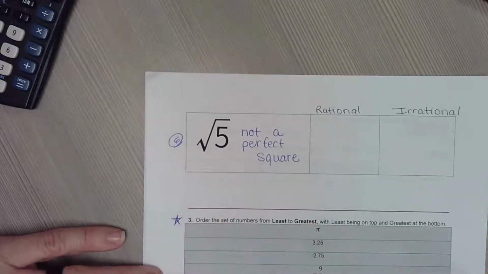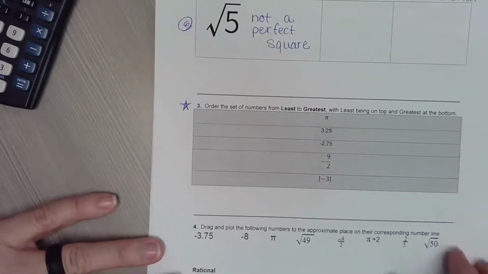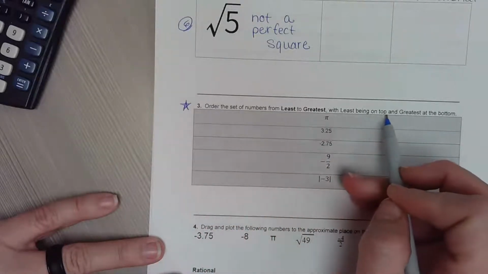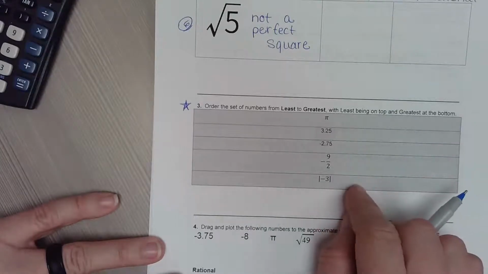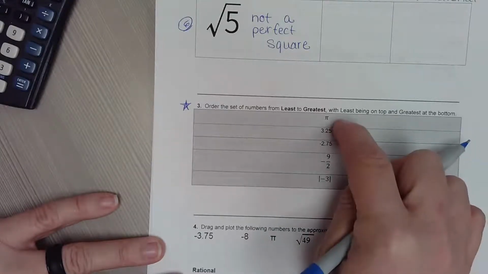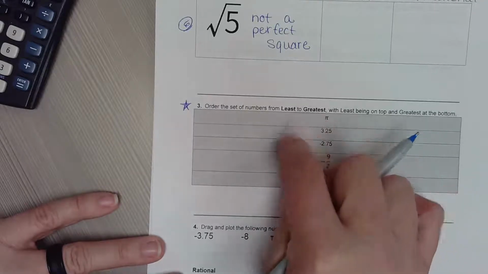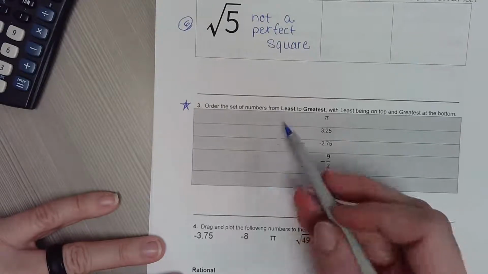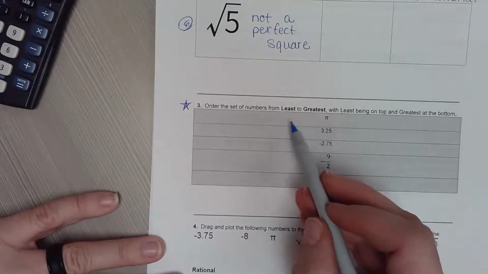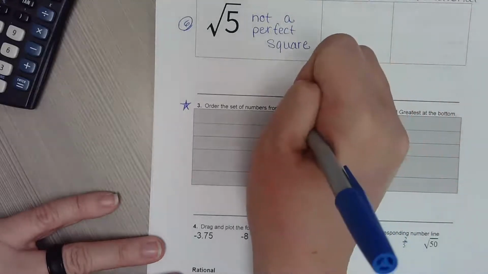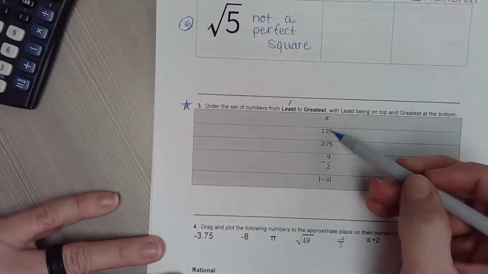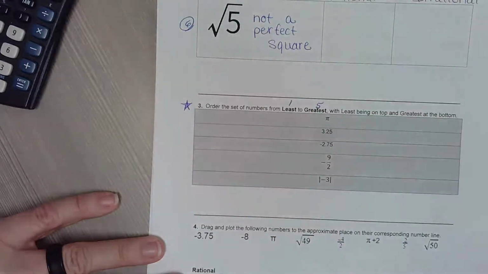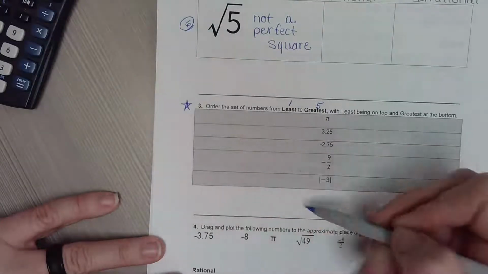Okay, moving on to question number 3. So for question number 3, it says, order the set of numbers from least to greatest, with least being on top and greatest at the bottom. So when you're doing this on Performance Matters, you will be able to click on the tiles and drag the tiles up and down to change the order. Obviously on this piece of paper, I cannot move the tiles around. So what I'm going to do is rank them with 1 being the smallest and 1, 2, 3, 4, 5 being the greatest. But again, on the actual computer, you would drag them around.